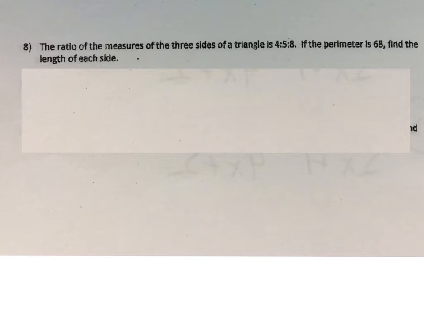Okay, so anytime that you're given the three sides of the triangle, and it tells you that there's a perimeter, we know that a perimeter is when you add the three sides up. So we set them up like this. We take the numbers, and we say 4, and we add an x to it. So 4x, I got that 4 from here. And the next number we're going to do is 5, so 5x.